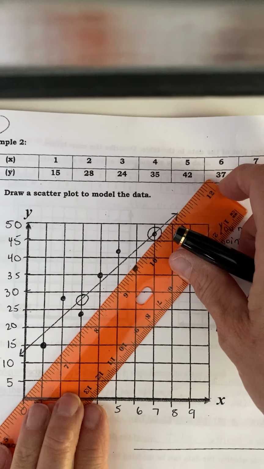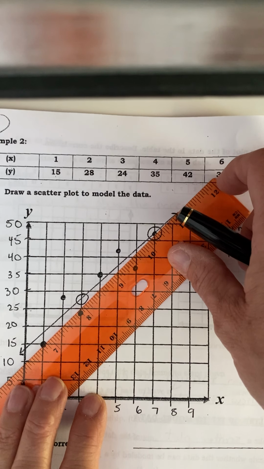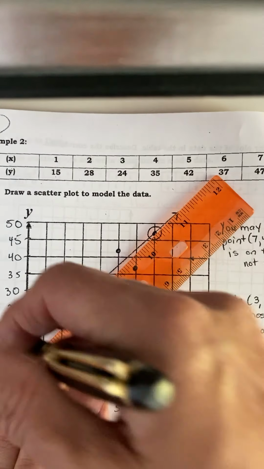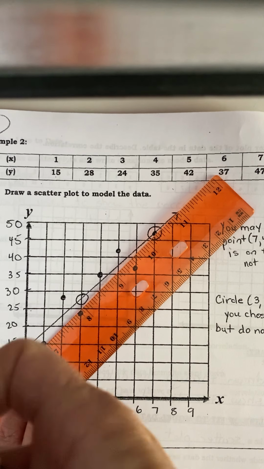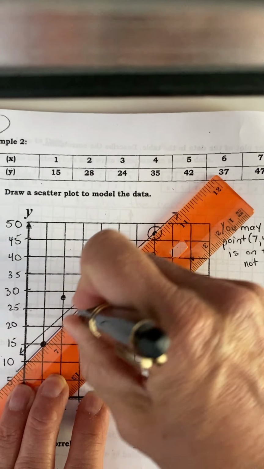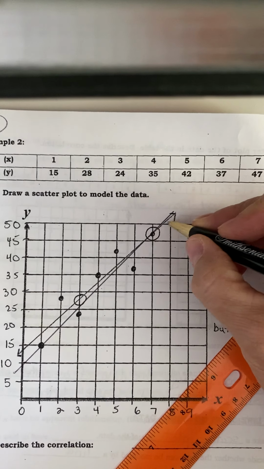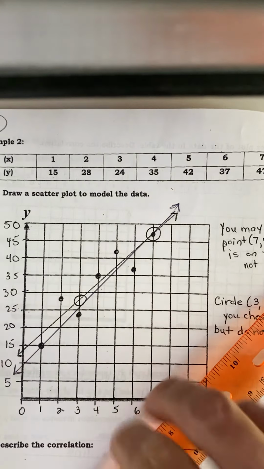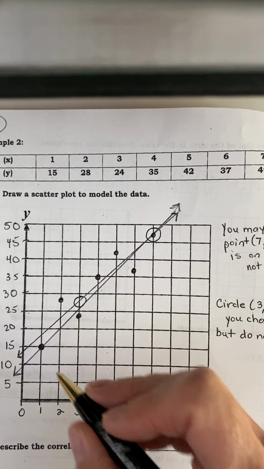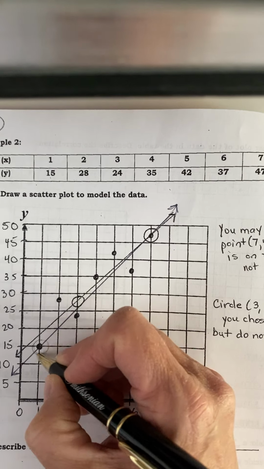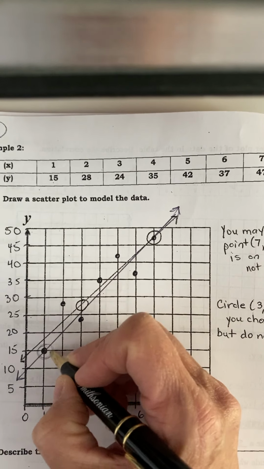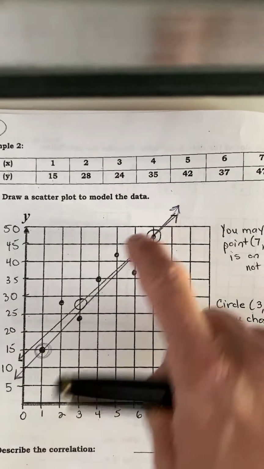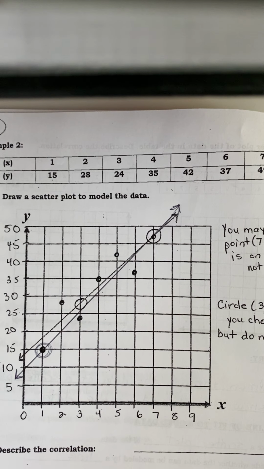Now, if I had followed my own advice and connected the lowest point with the highest point, I would have chosen this line instead. Okay? They're both very similar, right? But if I had chosen the second line I drew, then I could have used this data point and this data point. So I actually think the easiest thing to do is to pick the lowest data point and the highest data point as long as you feel it's following the data.